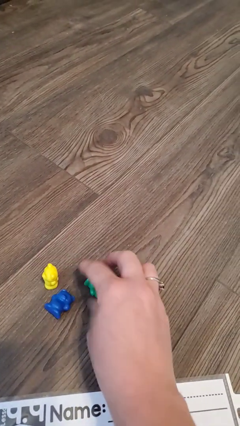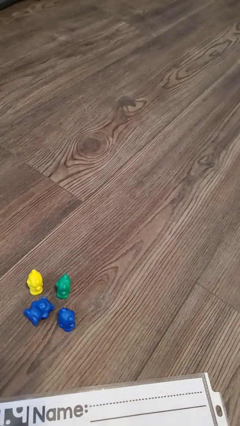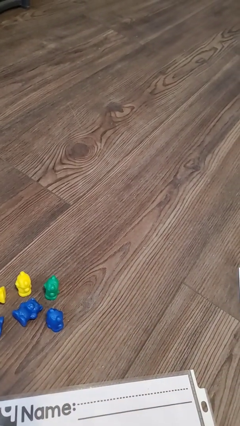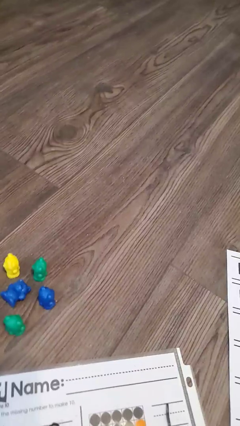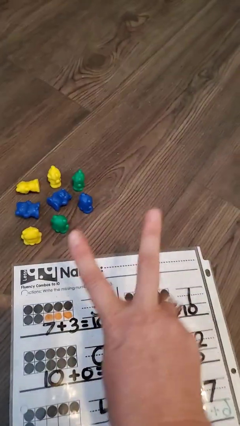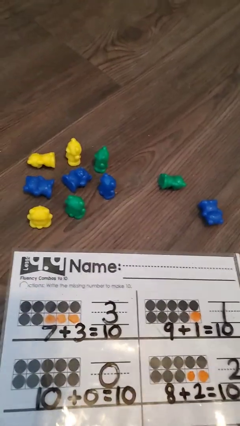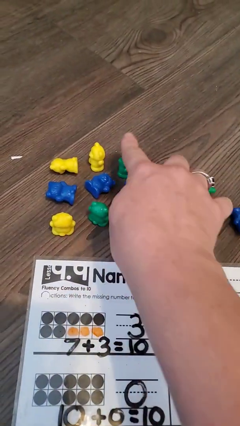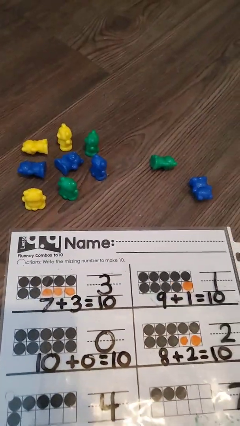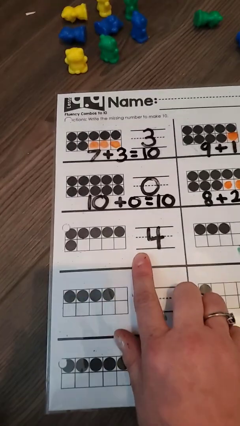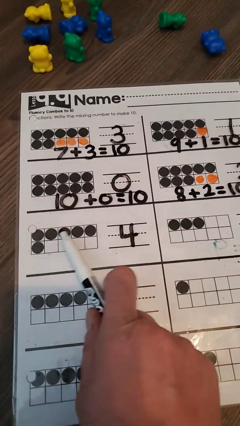All right, and we can also just do it with counters. Here we got 1, 2, 3, 4, 5, 6, 7, 8. And it said that we needed 2 more. So let's get 2 more. 1, 2. Let's count it to make sure that it's 10. 1, 2, 3, 4, 5, 6, 7, 8, 9, 10. So we just made 10 again. All right, let's go ahead and go down to this one. Our first set says 5, 6.